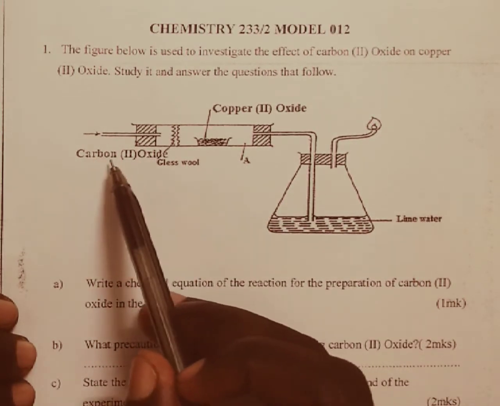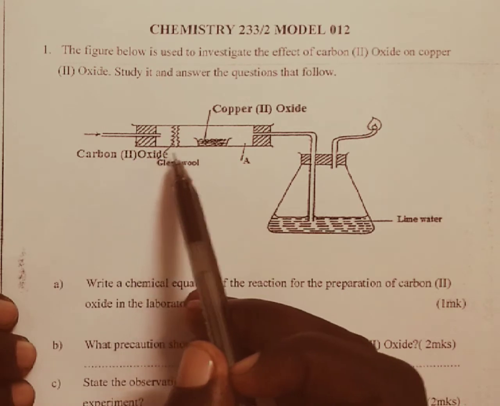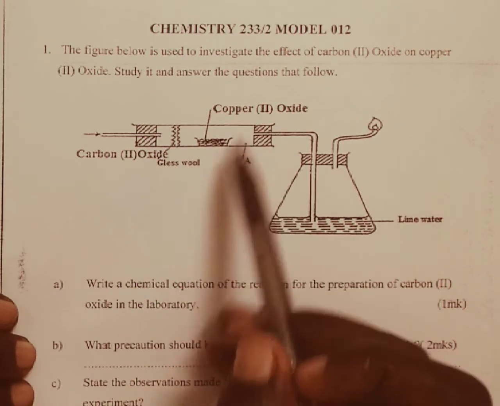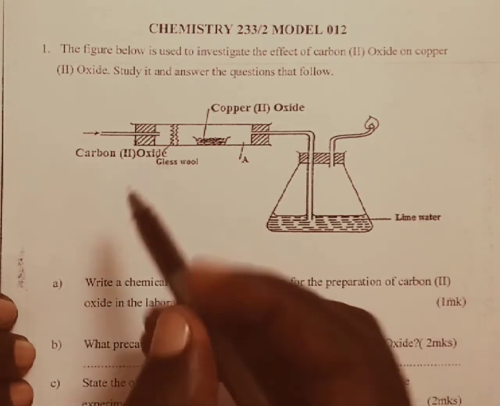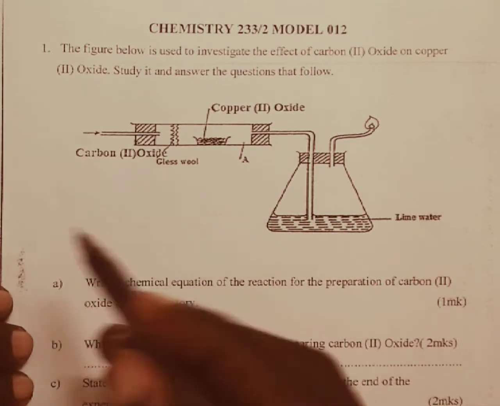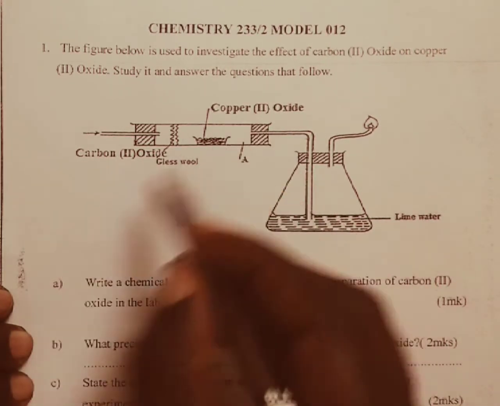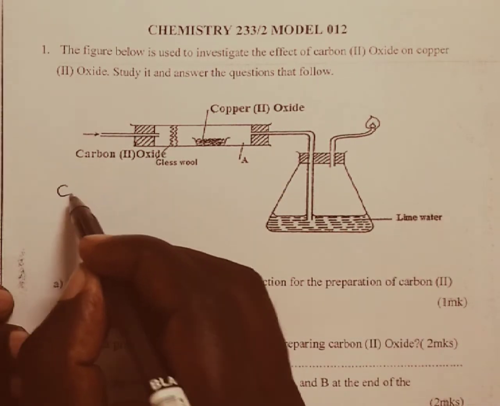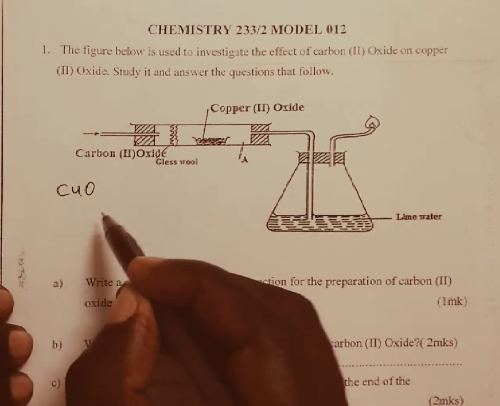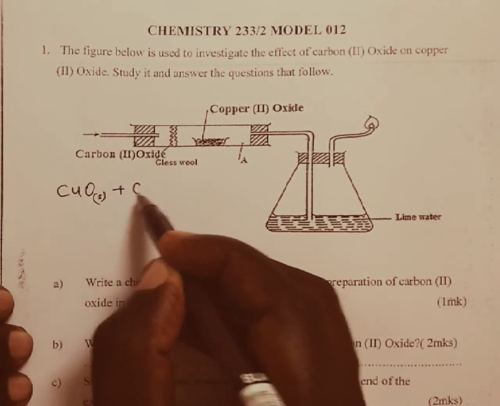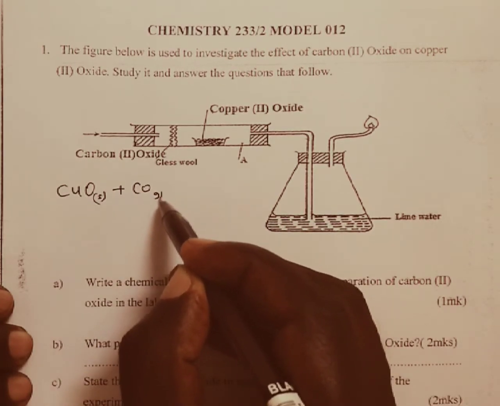We have carbon 2 oxide being reacted with copper 2 oxide, and this is what is going to happen. We are going to have copper 2 oxide, which is a black solid, reacting with carbon 2 oxide gas, which is a reducing agent.